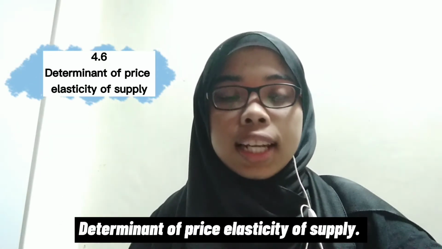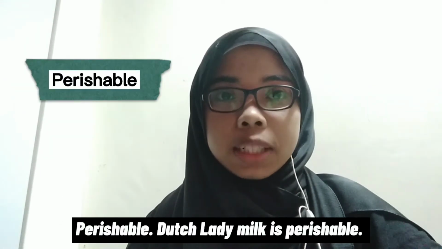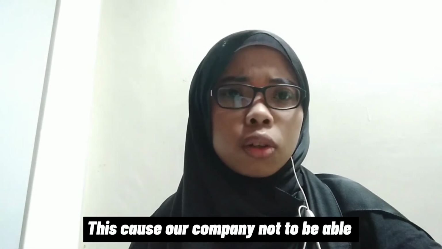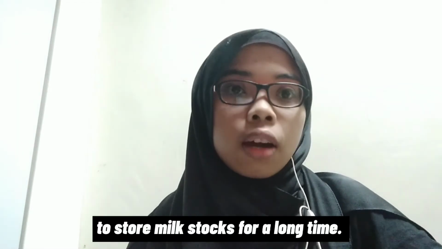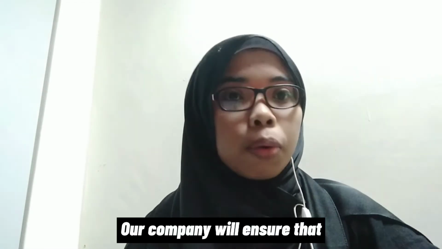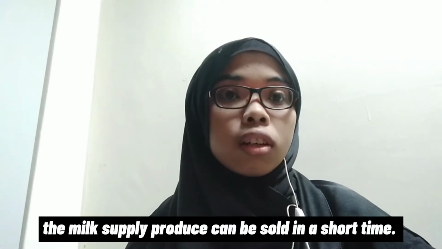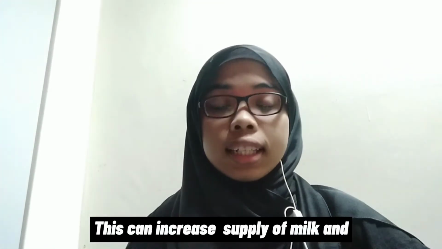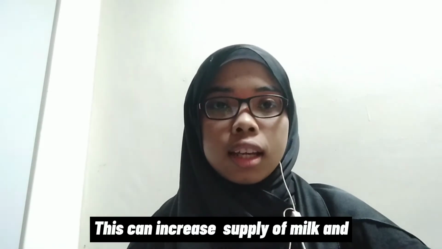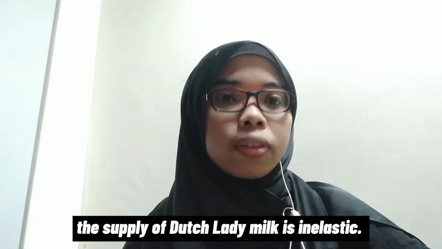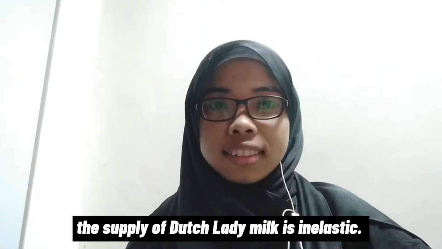Determinants of price elasticity of supply. Perishable. Dutch Lady milk is perishable. This causes our company not to be able to store milk stocks for a long time. Our company will ensure that the milk supply produced can be sold in a short time. This can increase supply of milk, and supply of milk will increase every day. This means that the supply of Dutch Lady milk is inelastic.